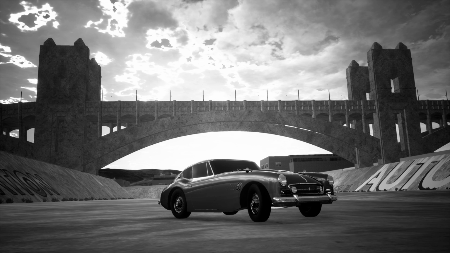I love the framing you have done here. The bridge is framing the car. This whole scene is framing the car, and very strongly so. Strong sky, the light in the background creates lots of contrast. I think this is beautiful. This is an excellent setup for a photo.